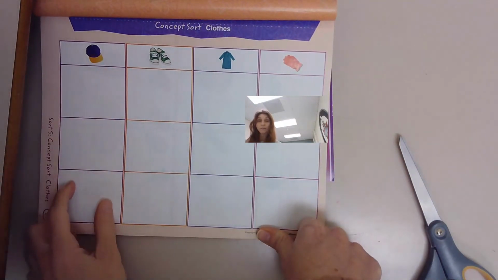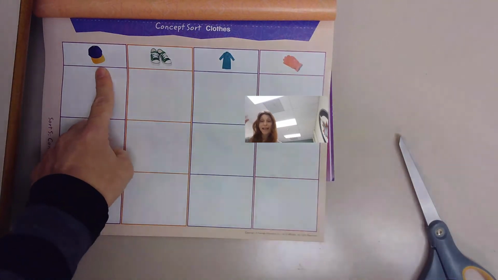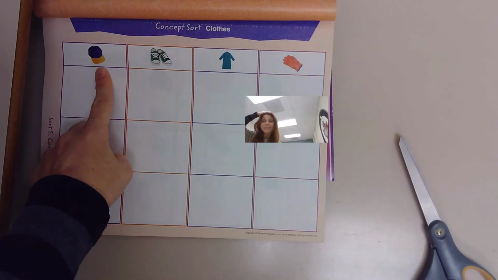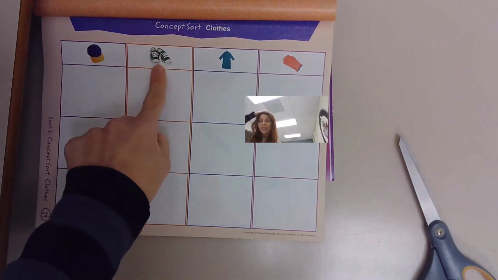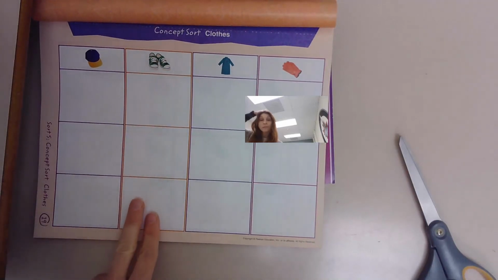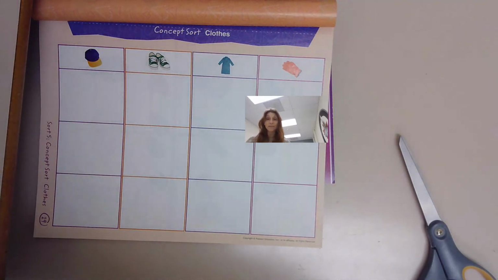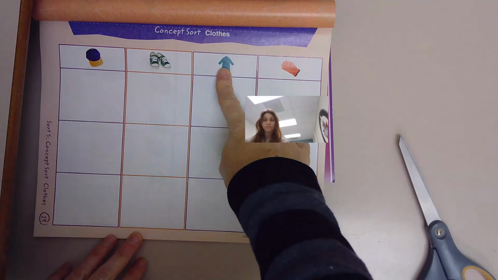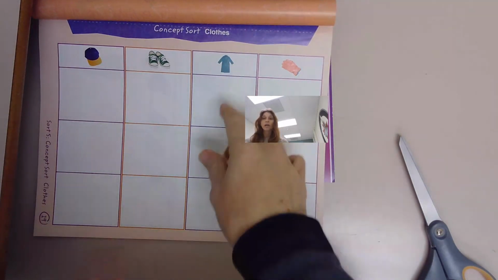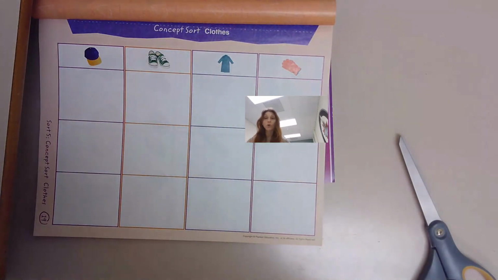This column is clothes that are found on your head. So hats, different types of hats. This column are types of clothes that are found on your feet. Different types of shoes and boots, they go on your feet. This column is clothes that are found around your body, around your torso.